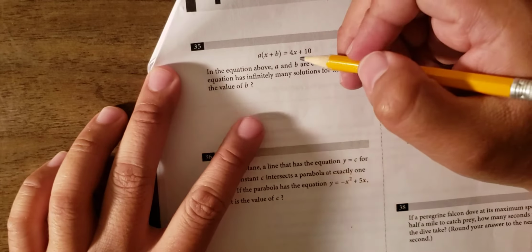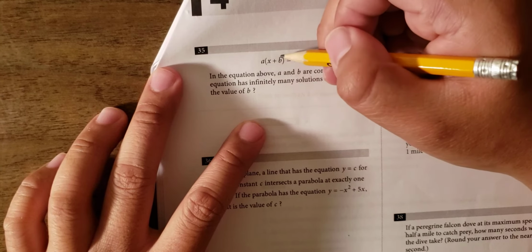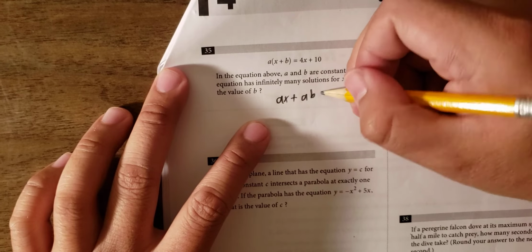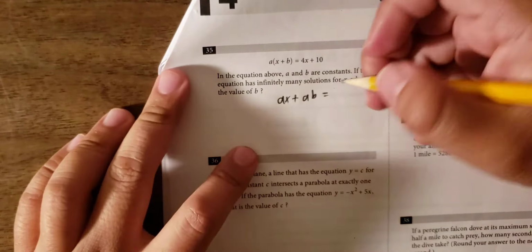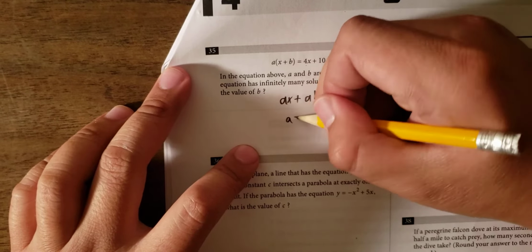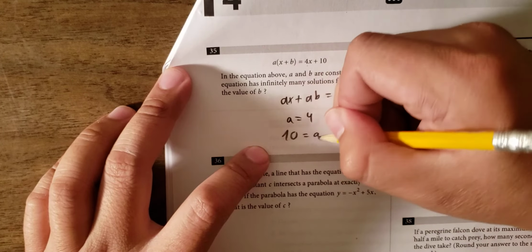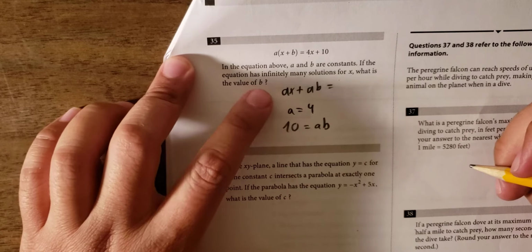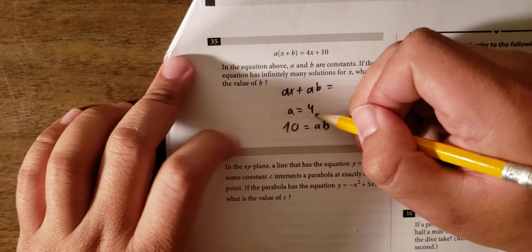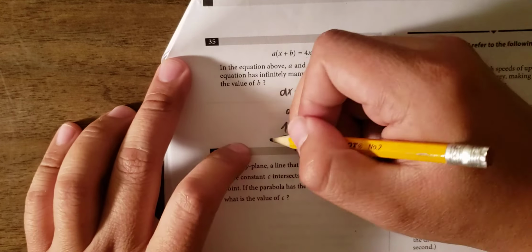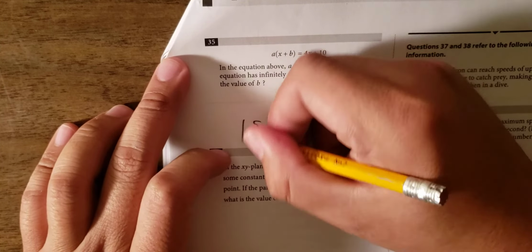So in here, we will multiply AS and AB. So we got AS plus AB in here. And in here we compare. A will be equal to 4 and 10 equal to AB. They ask to find the value of B. So you got about 4 in the A and you divide by 4 and you got about 5 over 2. So that's our answer.